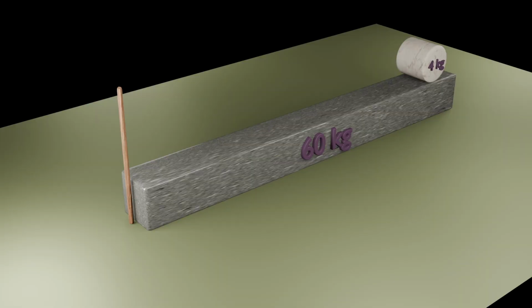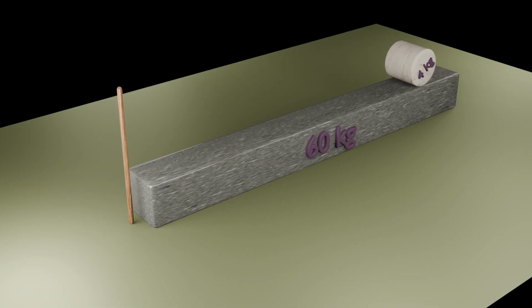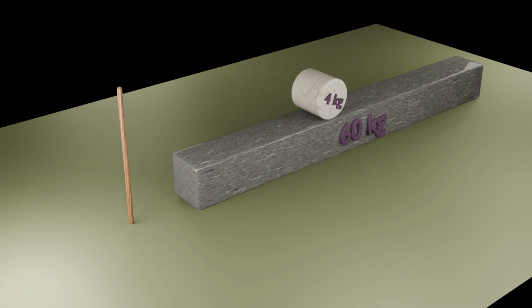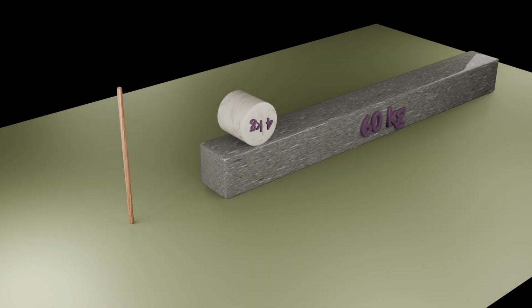Let's take a look at a few examples to comprehend our understanding of the section that we covered thus far. In this example, a steel rod with a mass of 60 kilograms and a length of 10 meters is on a frictionless surface. A cylindrical object with a mass of 4 kilograms is placed on this steel rod. The cylinder moves a distance of 8 meters on the surface of the rod. We need to calculate the distance that the steel rod has moved.